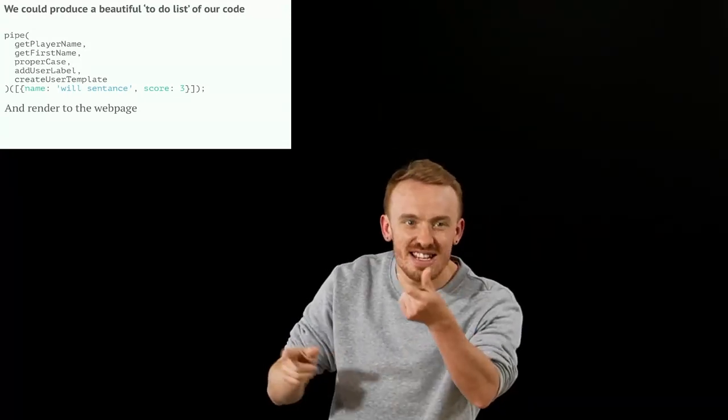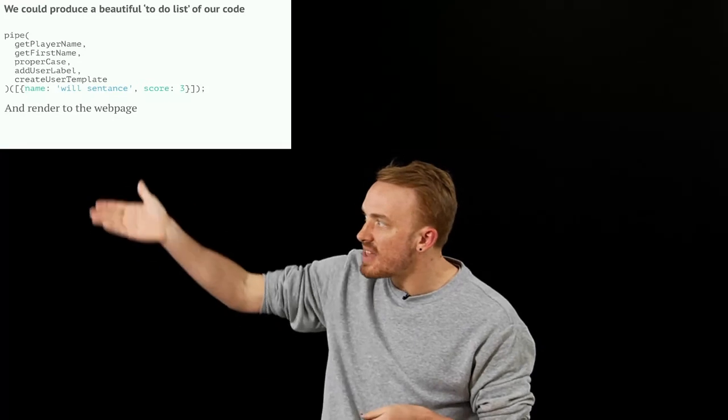We then take their first name. We're then going to proper case it. We're then going to add, or prepend, a label saying this is a user. We're then going to create a DOM element, an element ready with that data in it. And we can then take that and render it to the web page.